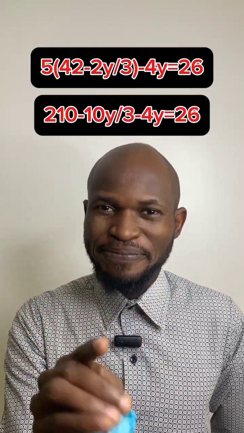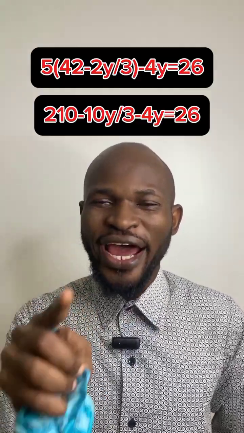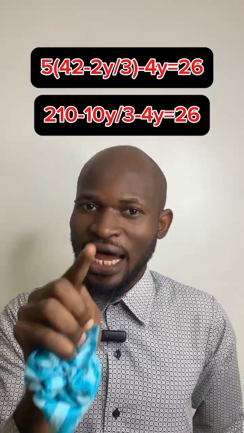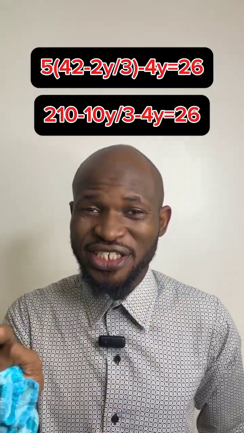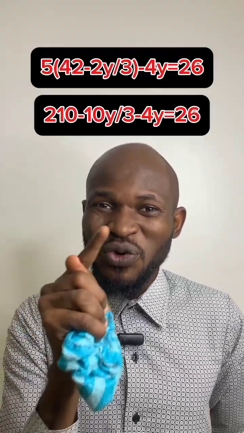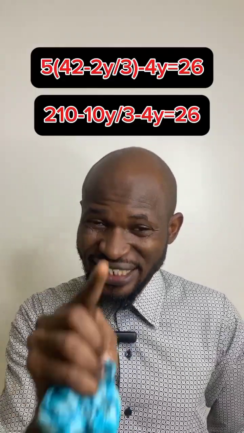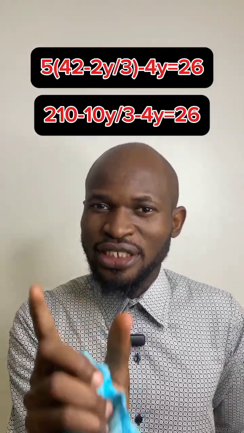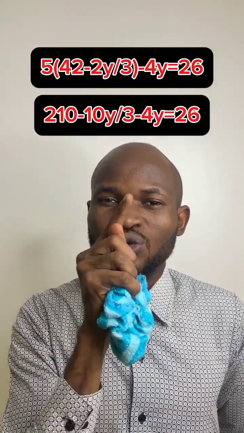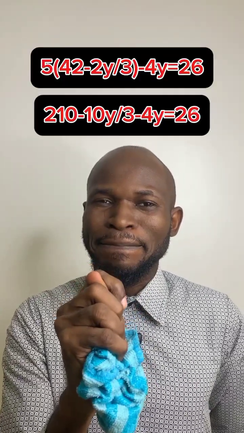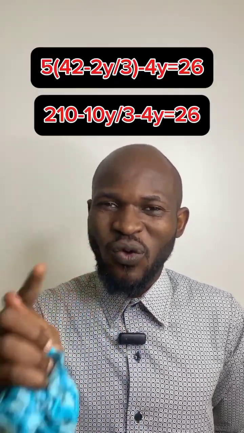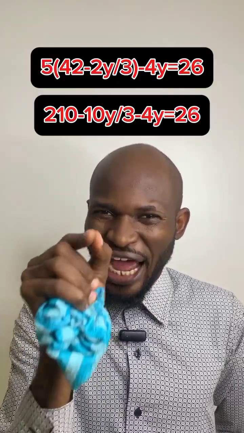over 3 minus 4y is equal to 26. Now, at this point, you're having something different entirely. There is only one number that's a denominator in both sides of this equation. So now you have to take care of that number 3, which is what? The denominator of this fraction, 210 minus 10y. So what are you supposed to do?